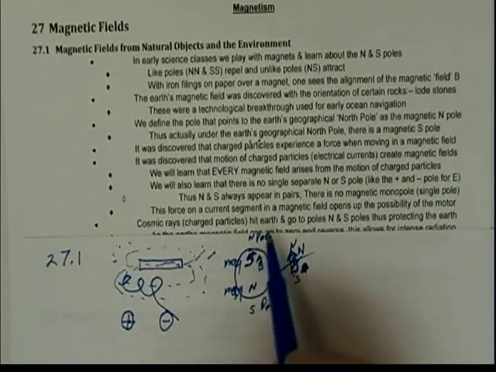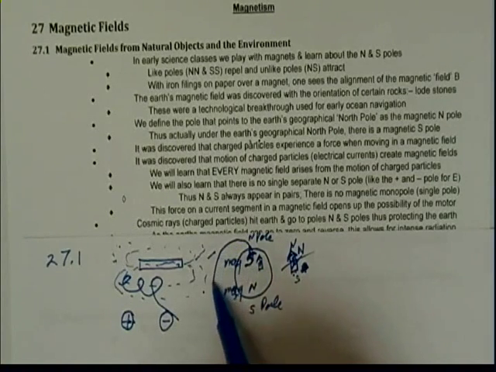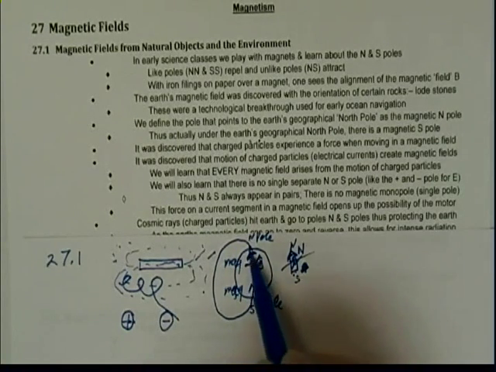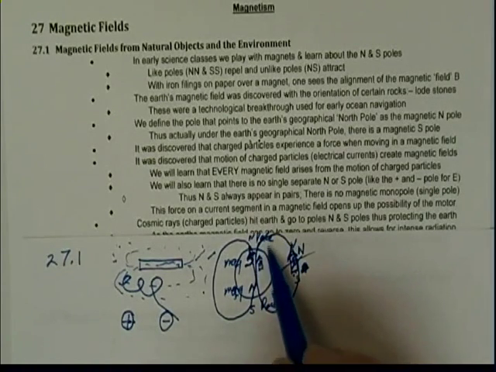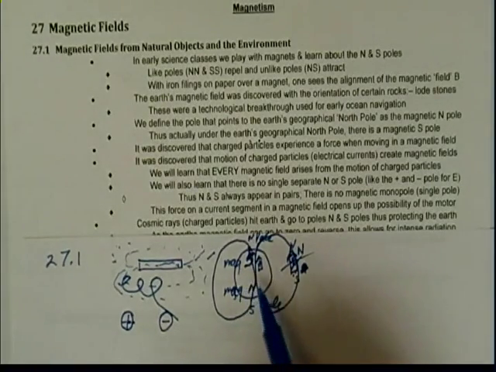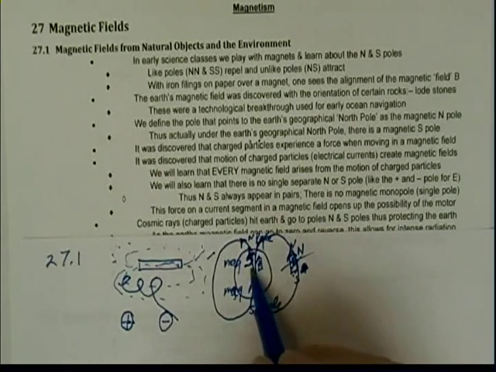Now, if you think about this North Pole and South Pole, that means that these field lines go all the way through, and they go all the way through here. Magnetic field lines never stop or start. They just always keep going, and they point in the direction a magnet would point. And since a magnet would point that way, that's the way it points.